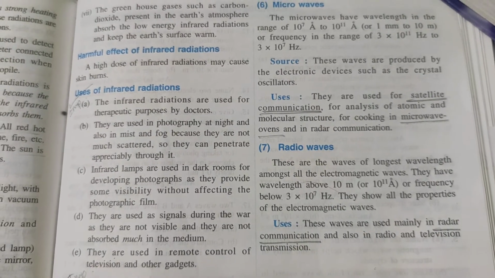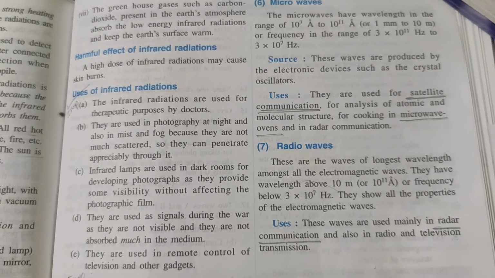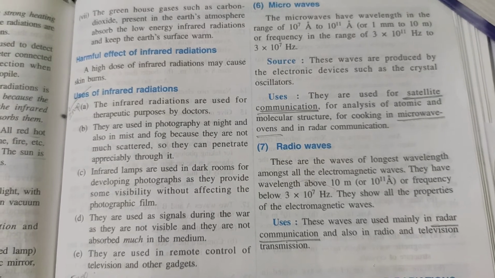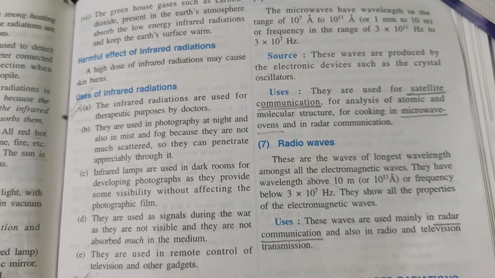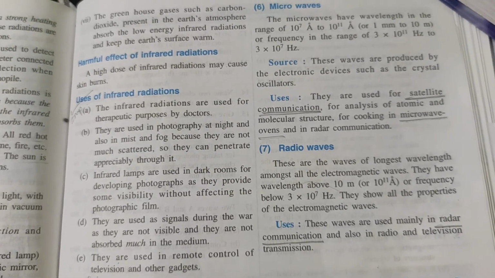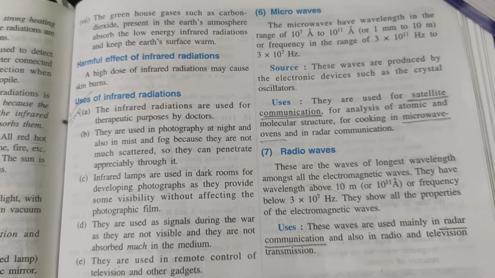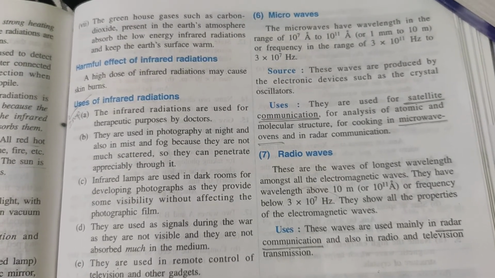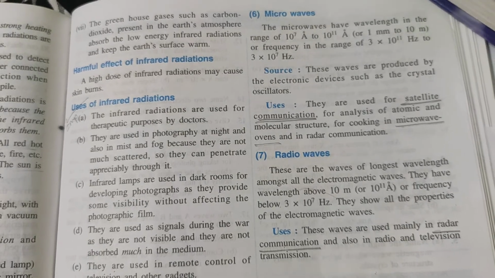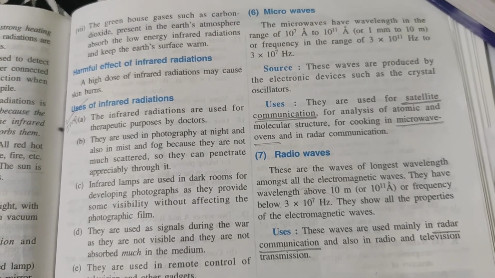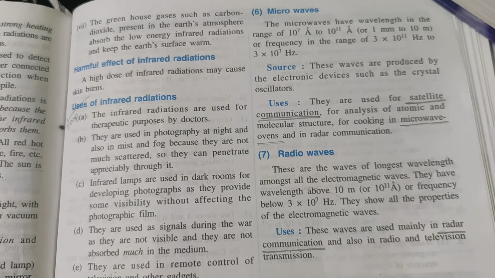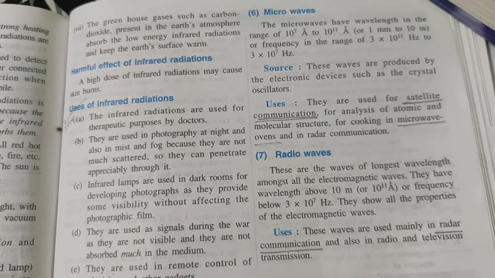Apart from this, microwaves: you can get objectives like the waves used for satellite communication, which are microwaves. Obviously, these are the waves used for microwave ovens. This you all know because the name suggests. Radio waves are used in radar communication.